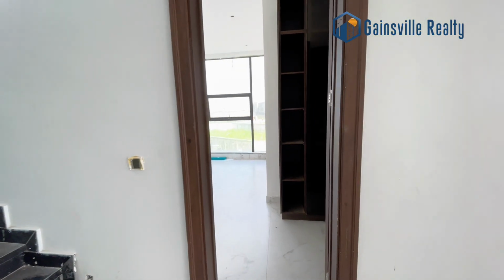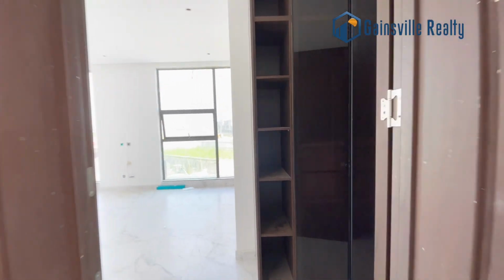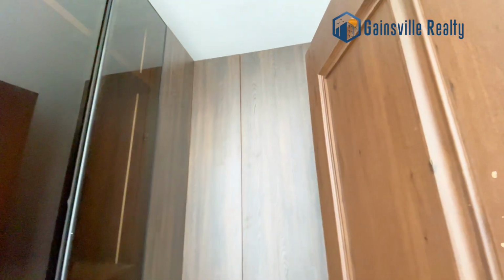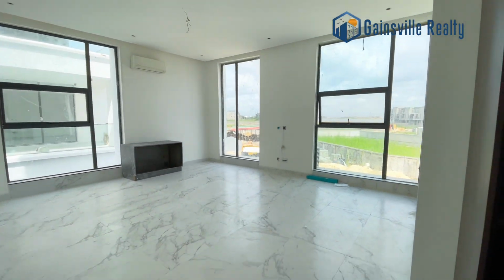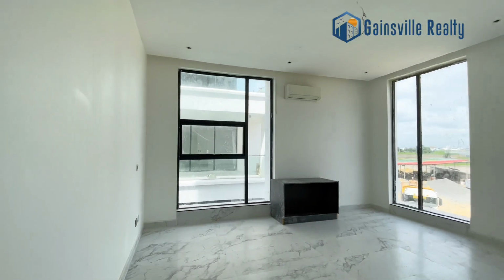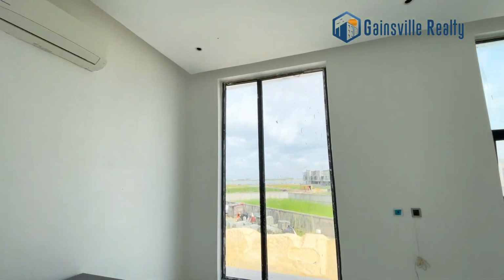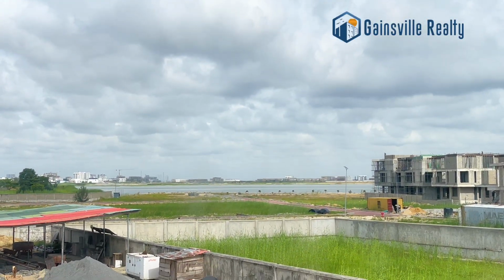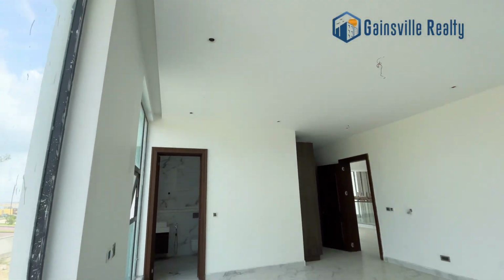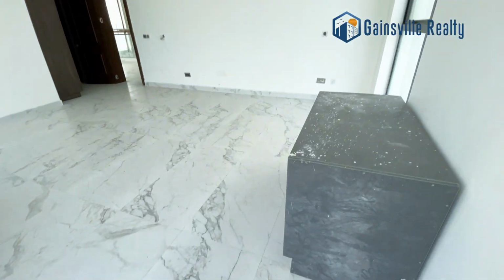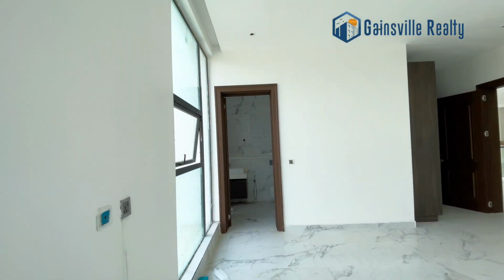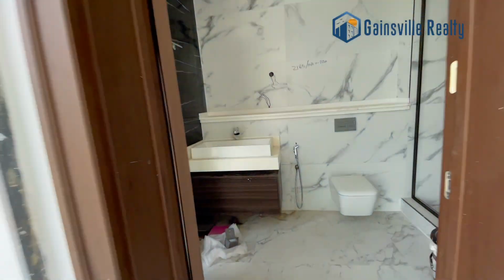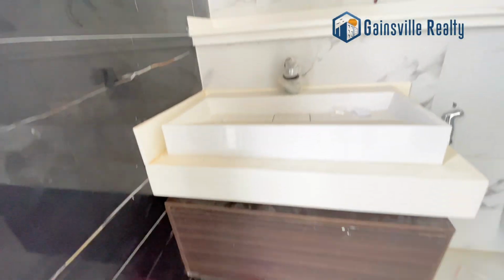So this is the second room actually. We saw one room downstairs, that's the guest room. This is the second room. So you have the closet here. And then you have the room itself, the space for the room itself. Huge windows still. You have views of the lagoon from this room. You can see that. So yeah, ample size, really good. Very freeing sense of space. And then this is the bath. You have the wash hand, of course.